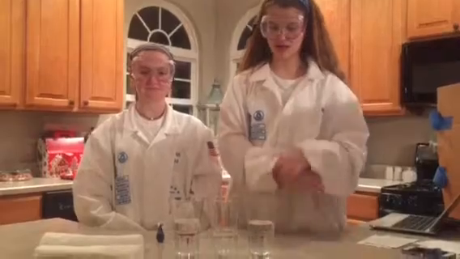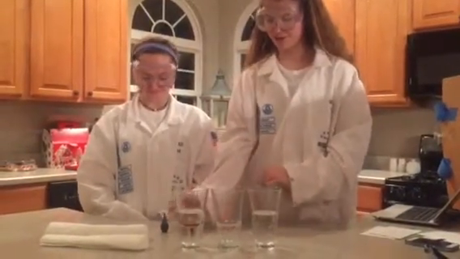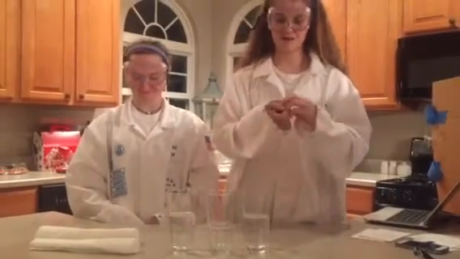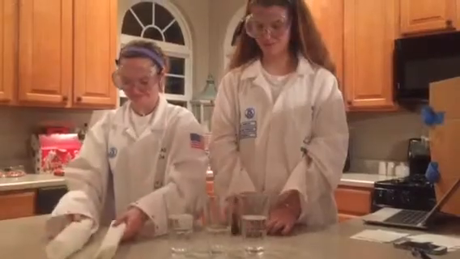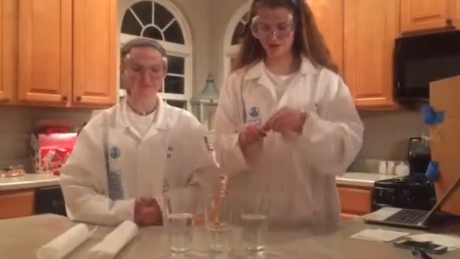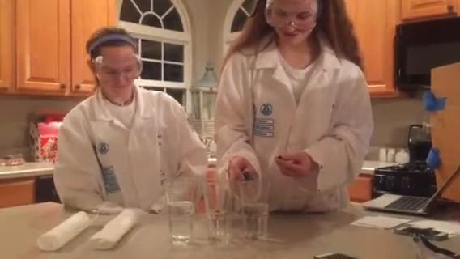This is an experiment based on capillary action and how it works. To begin, you will need 3 cups, 2 of them filled with water and 1 of them being empty, 2 food dyes that are different colors, and 2 paper towels that are folded up. To begin, you will put 3 drops of each color into each cup.